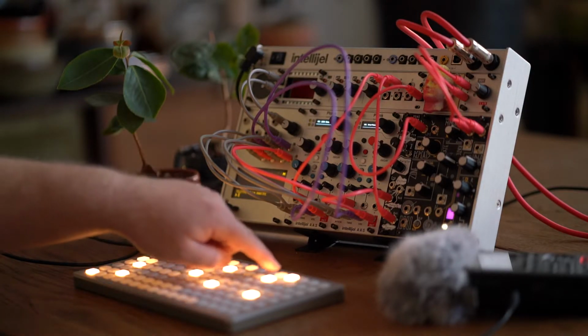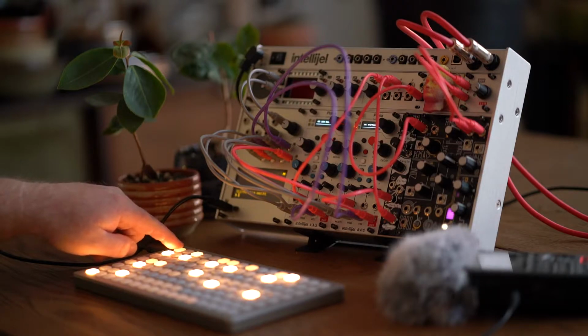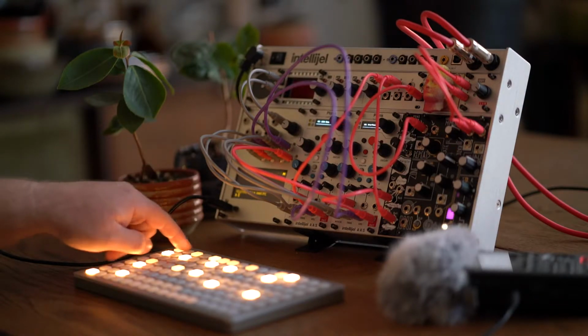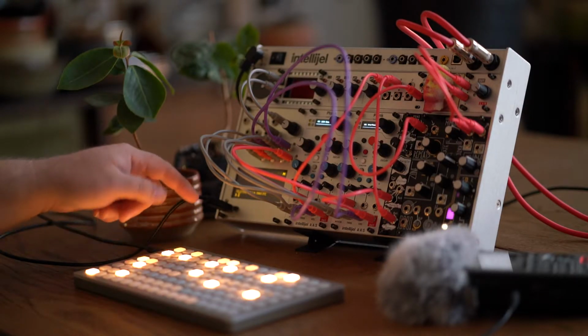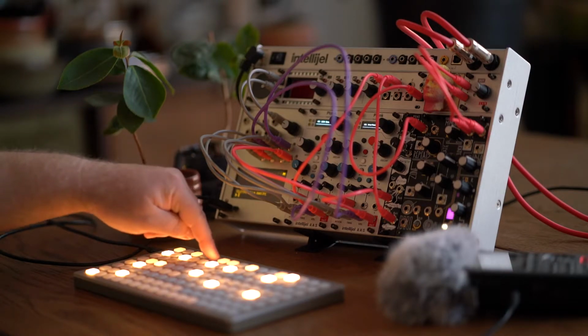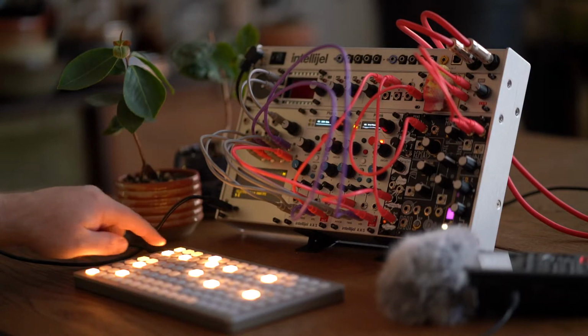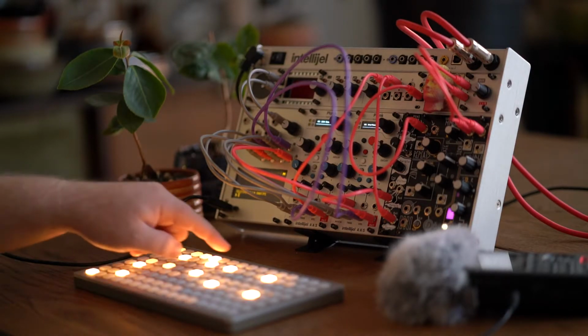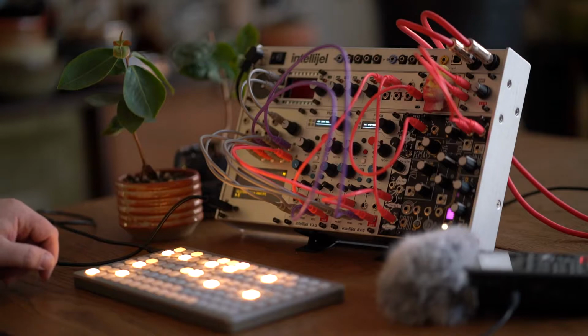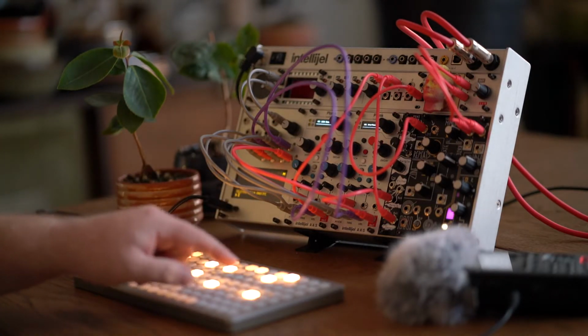The first is the length of the sequence. And so right now it has full length, I think it's 12 steps, but I can tap anywhere. And now it's gonna just be 4 steps. If I want it longer, tap out there, all the way out to I think maybe 16 steps.